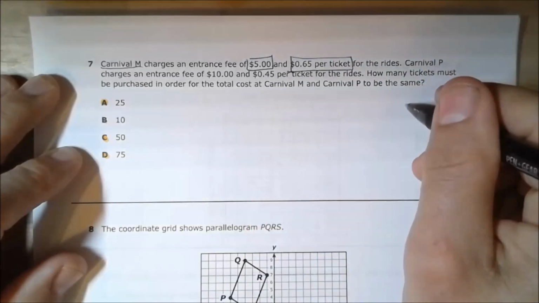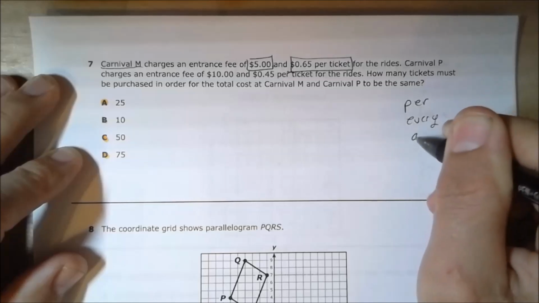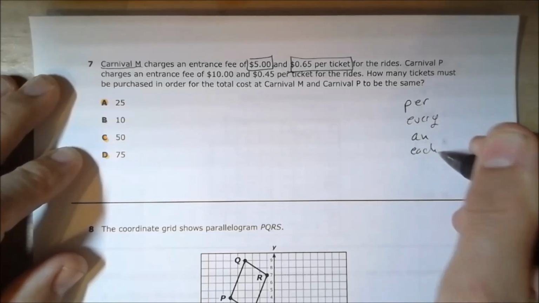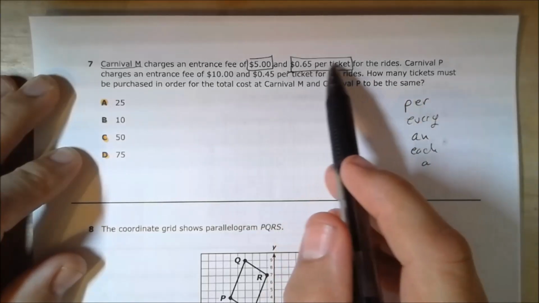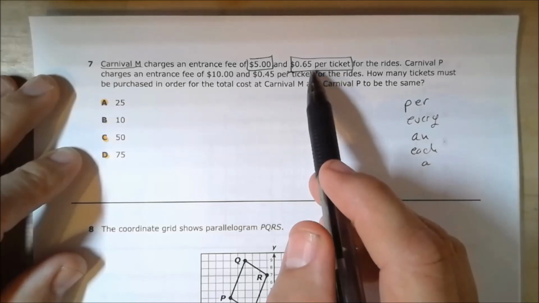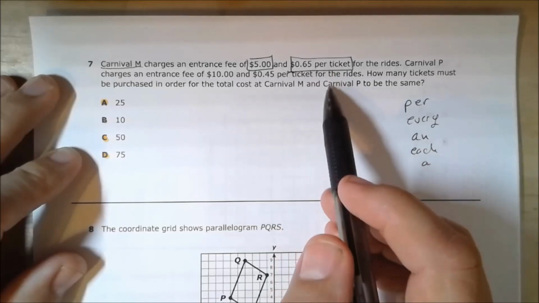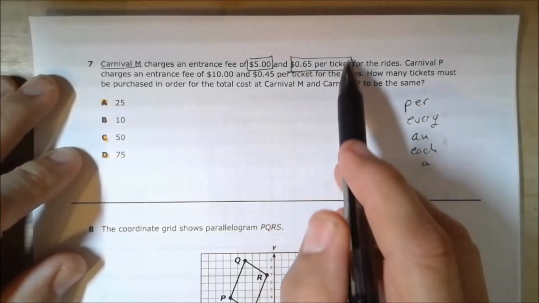Remember the other day we said we have these key words: per, every, and, each, a. When we see those words and they come right after a number or right before it, like per day, every day, an hour, each day, a ticket, you're going to be thinking, okay, that's my unit rate.